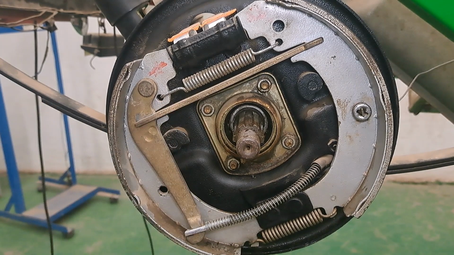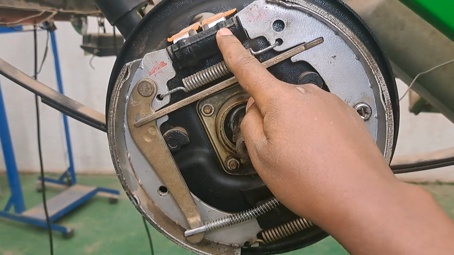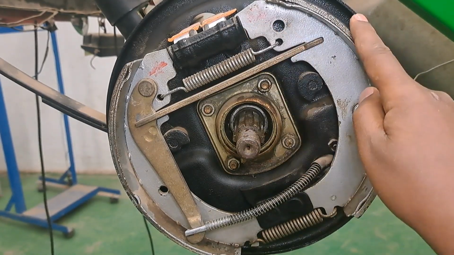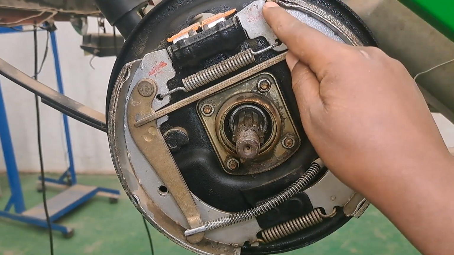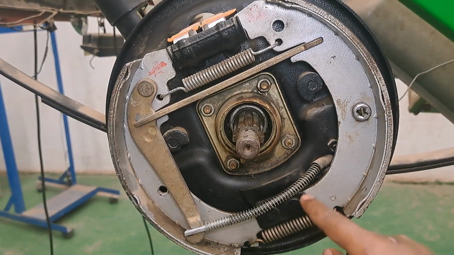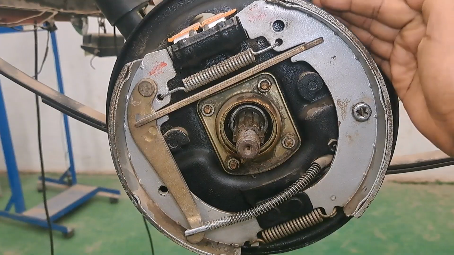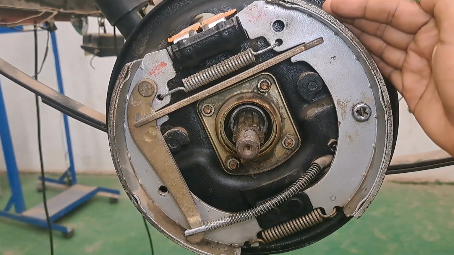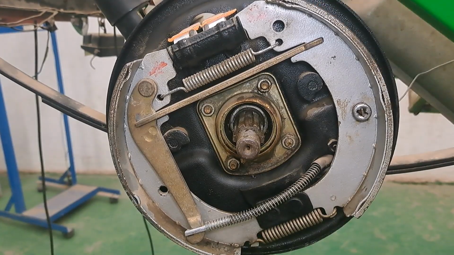We will have a self-energizing effect. Hydraulic pressure is forcing the lining in this direction. The rotating drum is forcing the brake shoe in a similar direction. But because it is prevented from moving further by this pivot, those two forces will press this hard onto the drum, exerting higher force compared to the trailing.